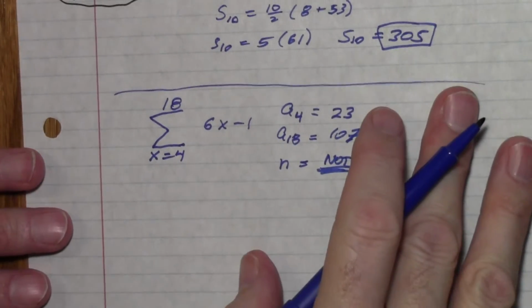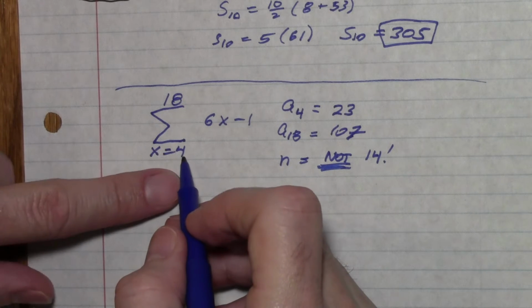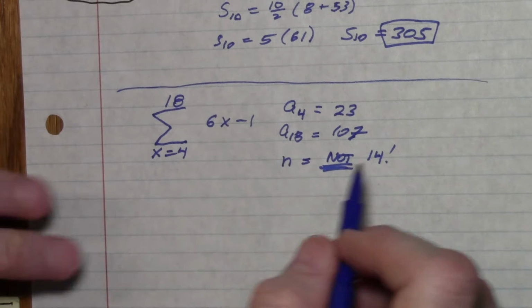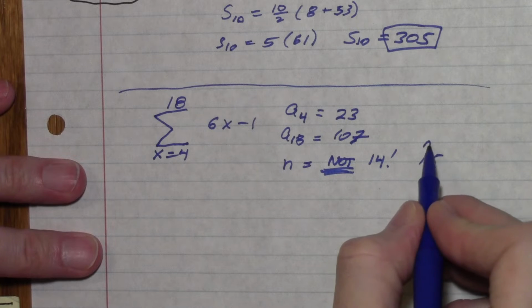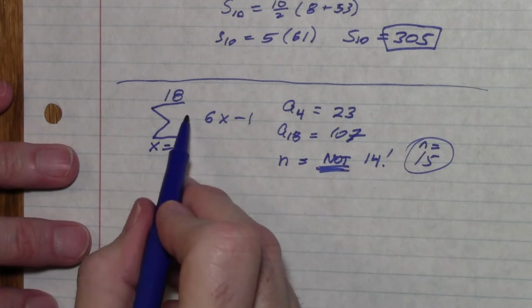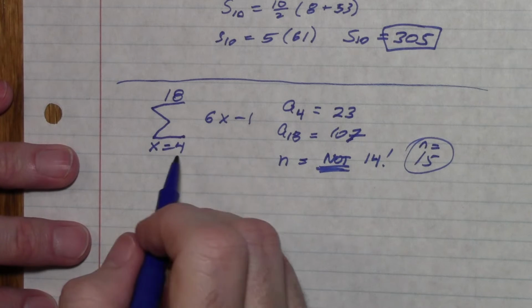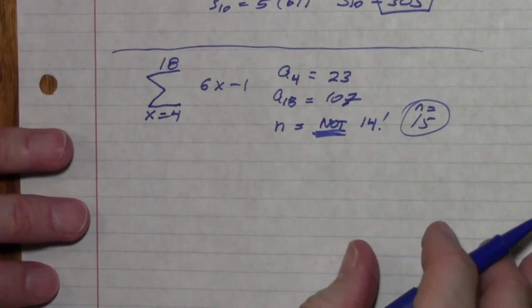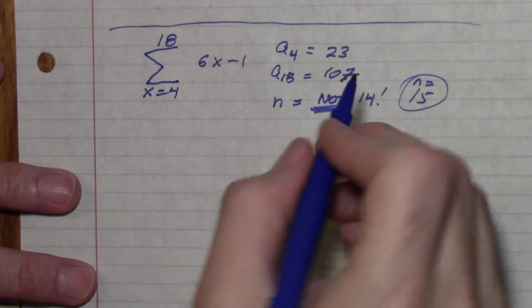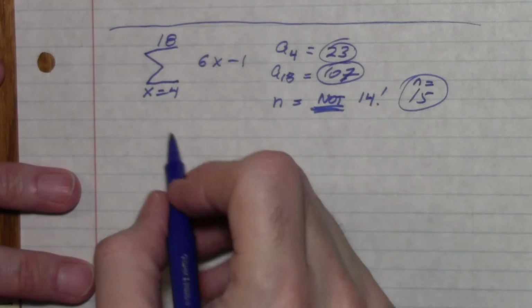Because usually you don't count from the first one. You'd say, oh, 5, 6, 7. But you count the 4 and go up to the 18. So this is actually 15. N equals 15. So what you want to do, with big numbers, is subtract and then add 1. Or count them by finger, which isn't easy when you have large ones. But that means we are going to use the 15 and the 23 and the 107.